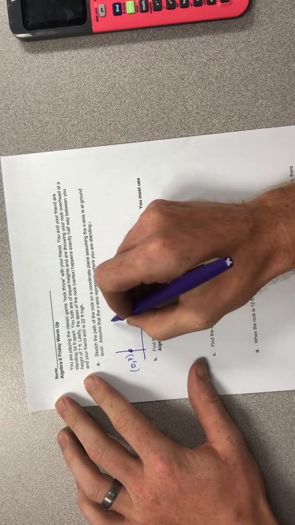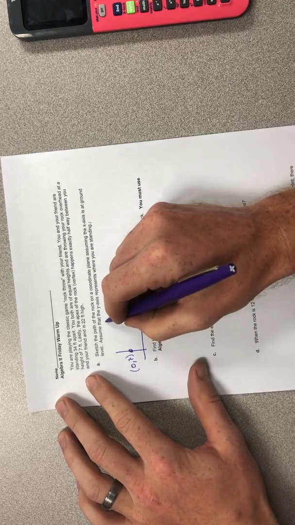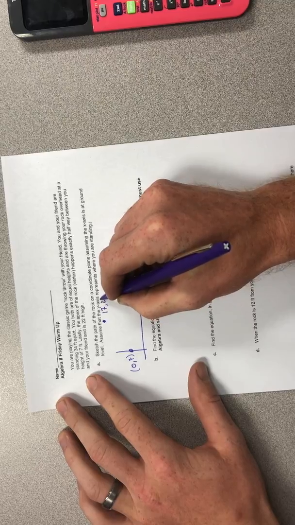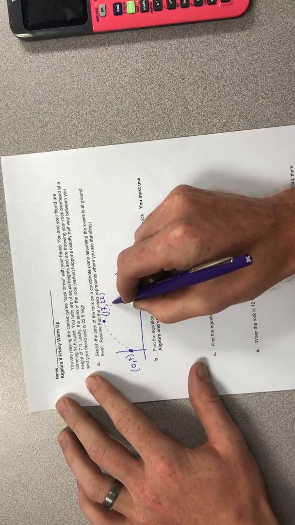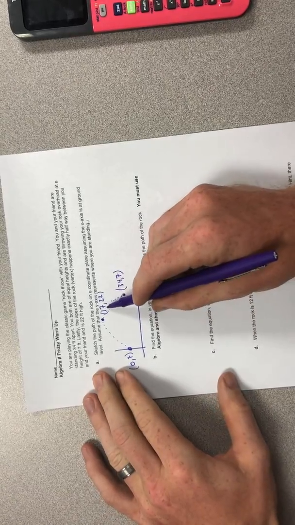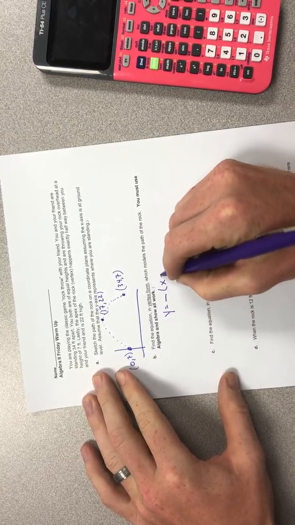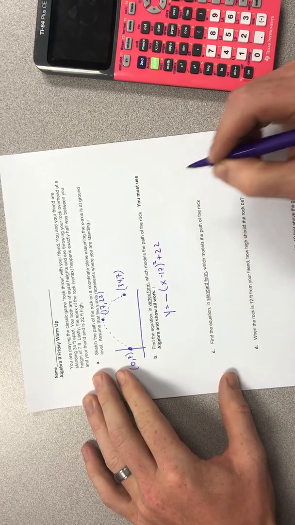And then we know that this is going to happen halfway between, which is going to be 17, 22, because halfway between 0 and 34 is 17. So there's my little graph. Write the equation in vertex form. Well, here's the good thing. We know the vertex already, so we can write y equals some number, x minus 17 squared plus 22. So we've got to figure out what that number is.